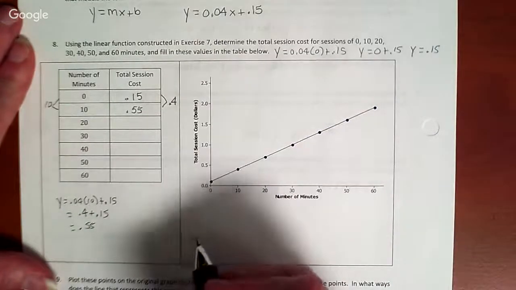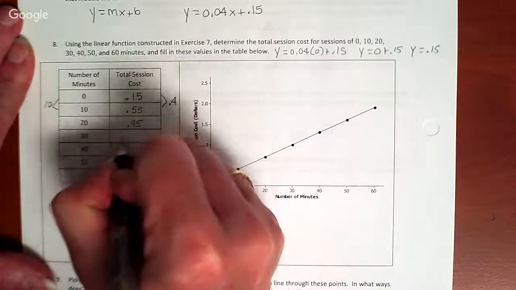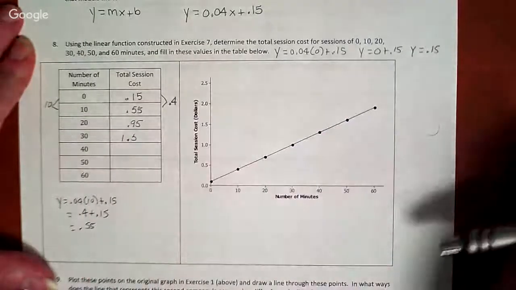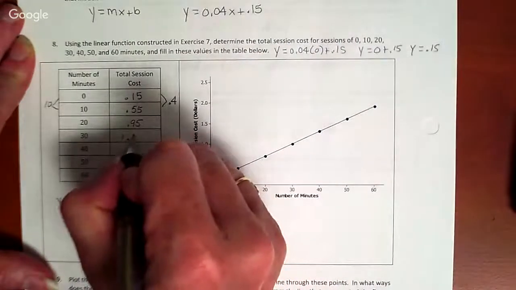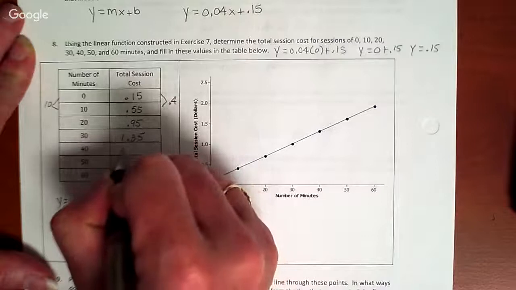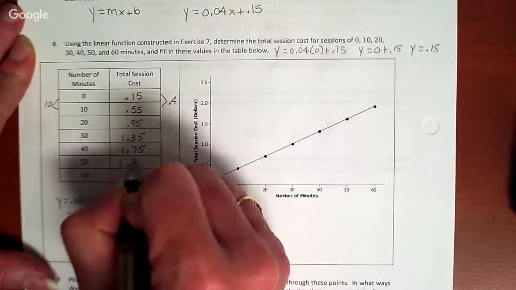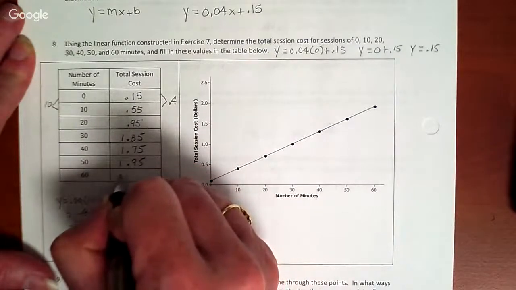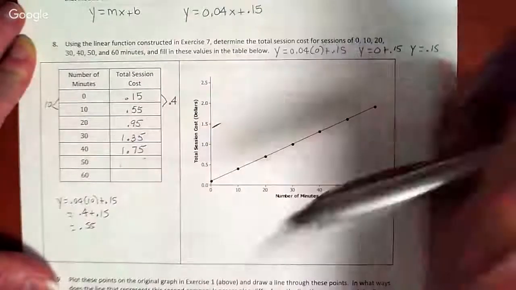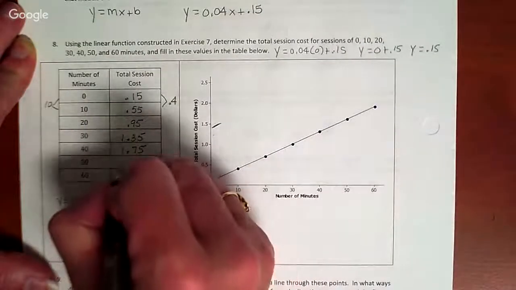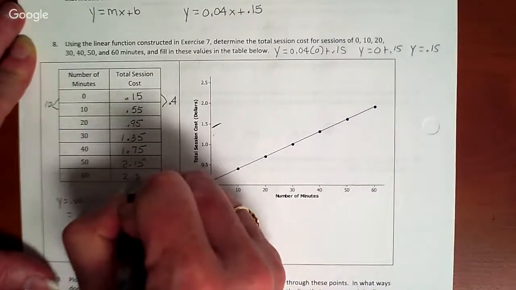So to follow this pattern, our numbers would then be 0.95, $1.35, $1.75, $1.95, sorry, $2.15 and $2.55.